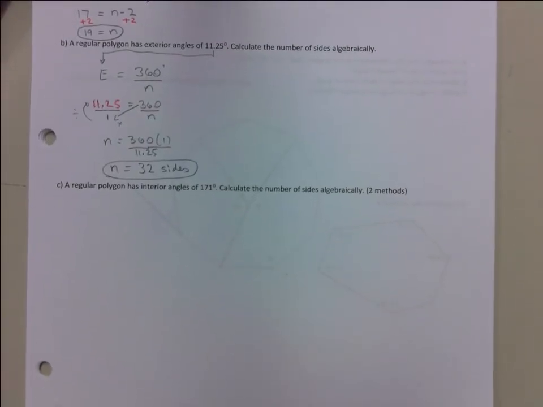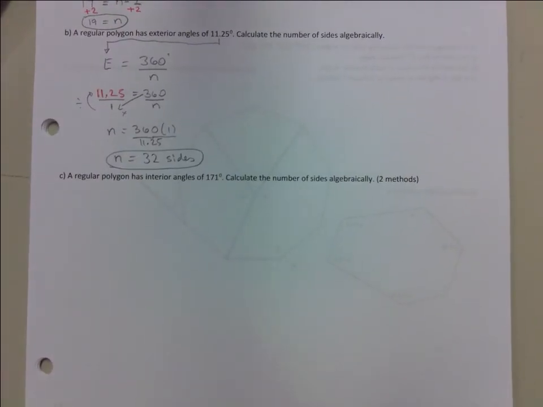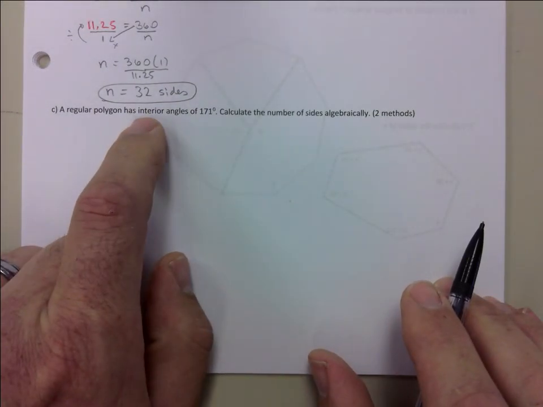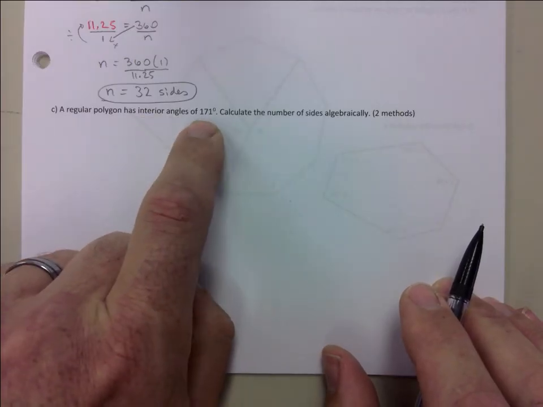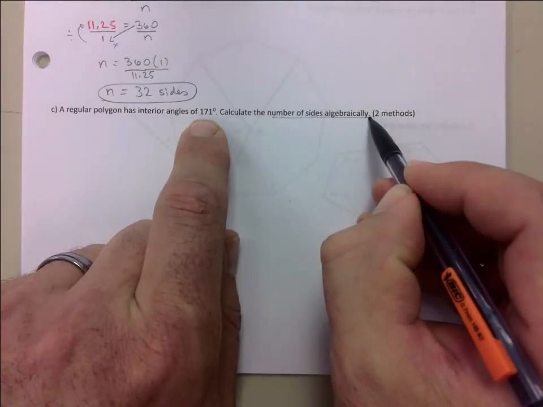And the last one. This is the hardest of them all, probably. Okay, so you ready? A regular polygon has interior angles of 171 degrees. Calculate the number of sides.